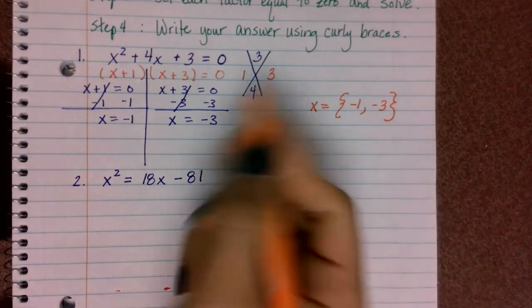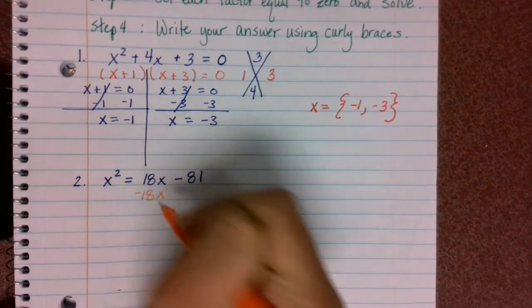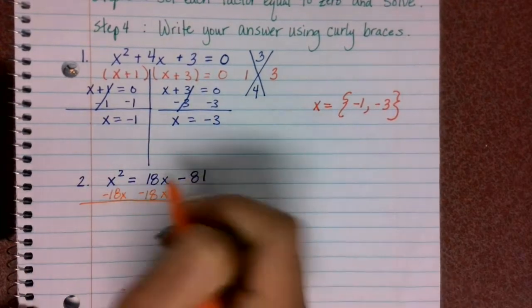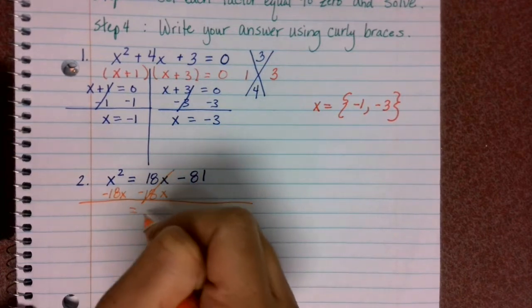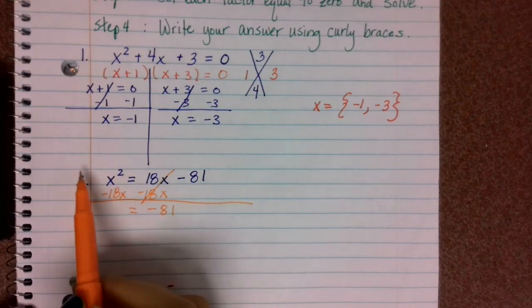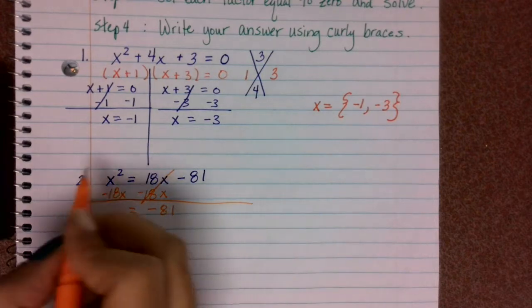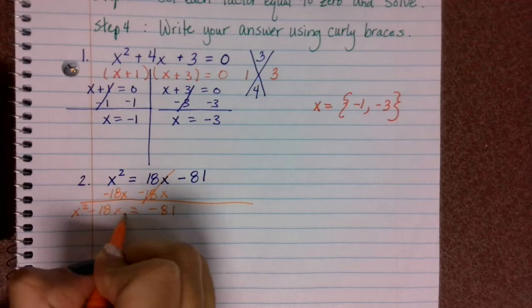Okay. So I'm going to move this 18x over here. So I'm going to subtract 18x from both sides. When I do that, this goes away, right? And I'm left with just -81 on this side. But then on this side, what do I have? Well, this is x squared, and this is x. They are not like terms, so we don't combine them. We just write them next to each other. So I have x squared minus 18x.